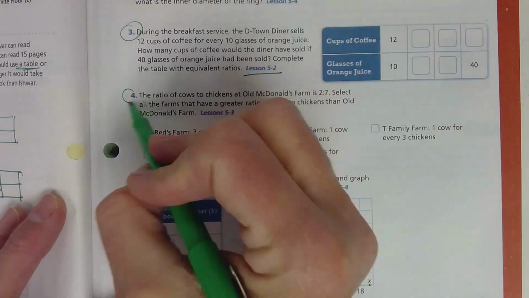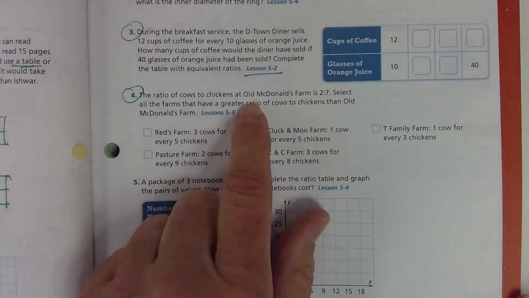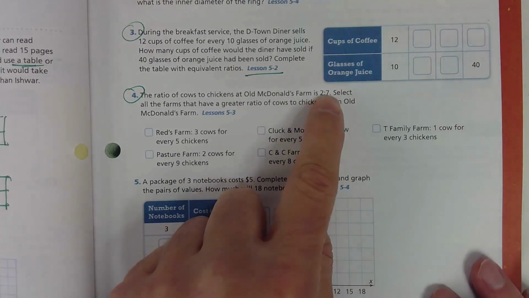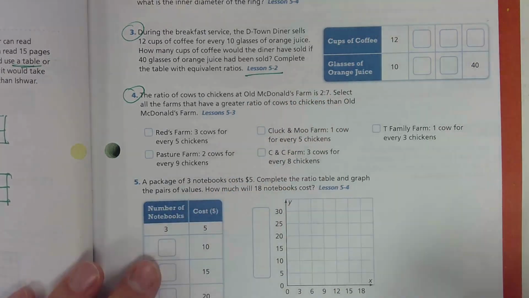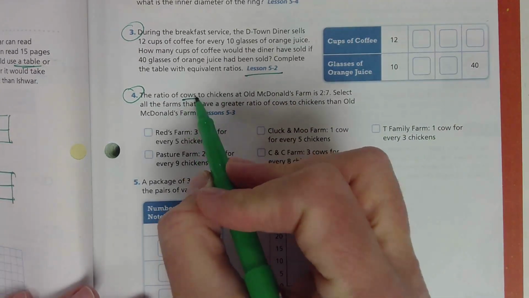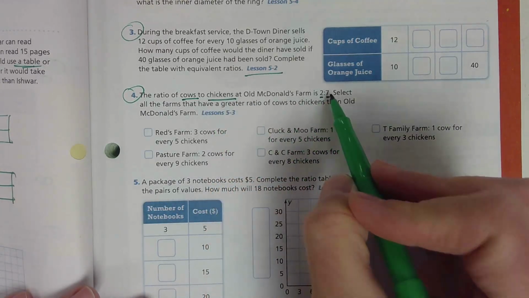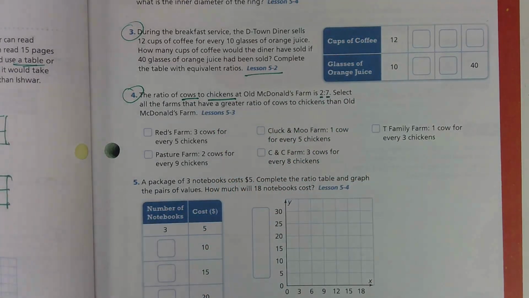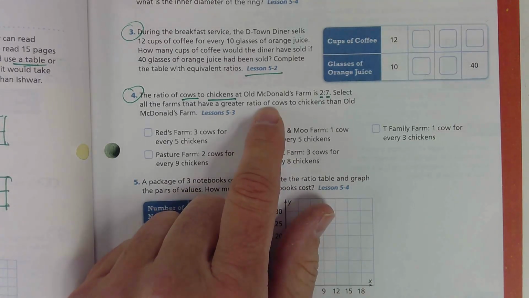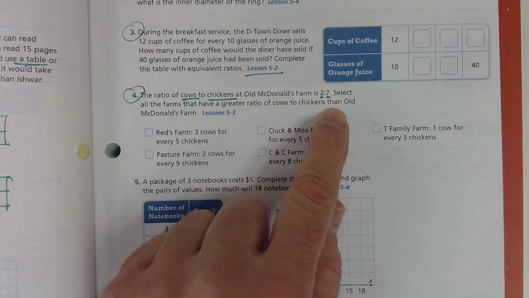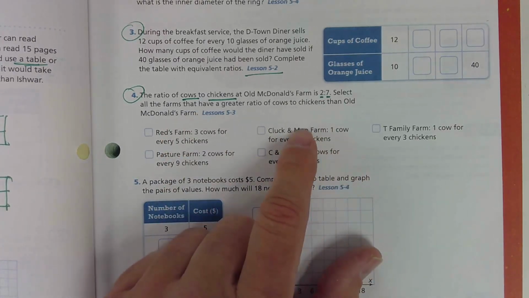Number 4, the ratio of cows to chickens at Old McDonald's farm is 2 to 7. So 2 would be the cows, because that's the first one listed. And then 7 would be the chickens. That's the second number listed. Select all the farms that have a greater ratio of cows to chickens than Old McDonald's farm.